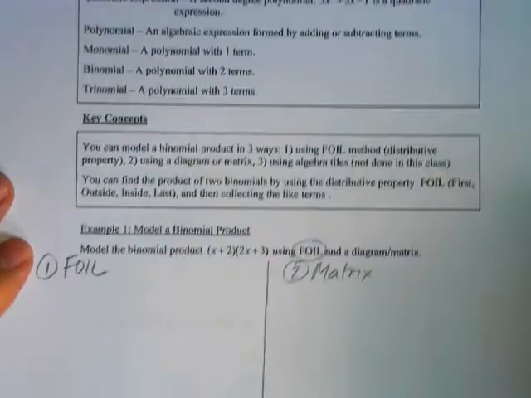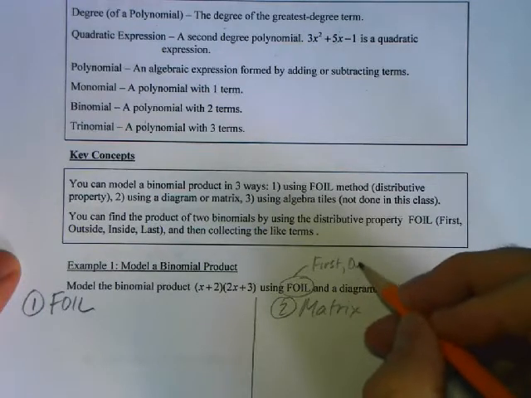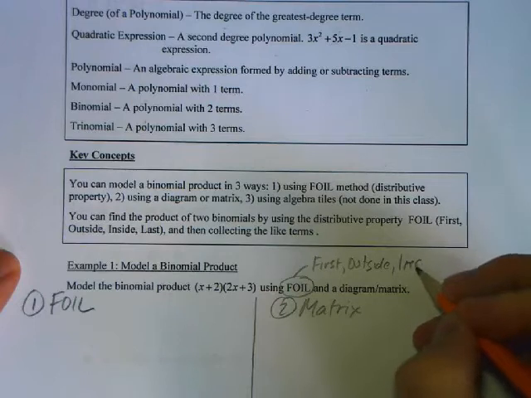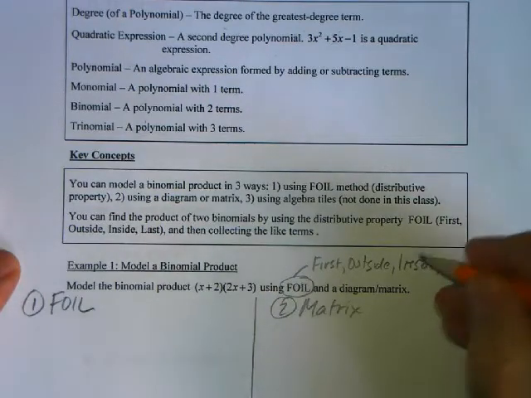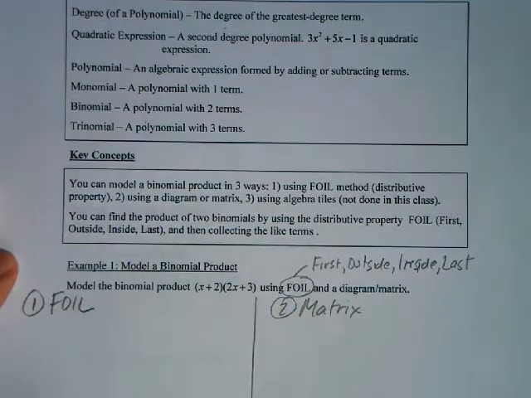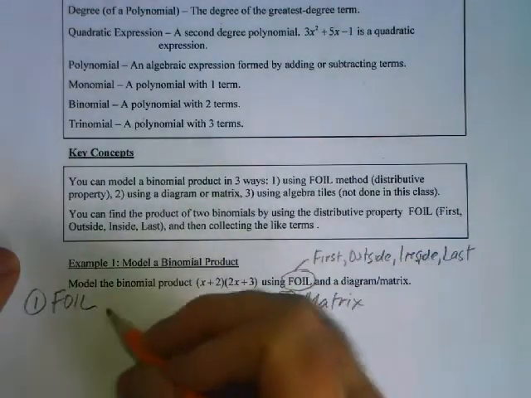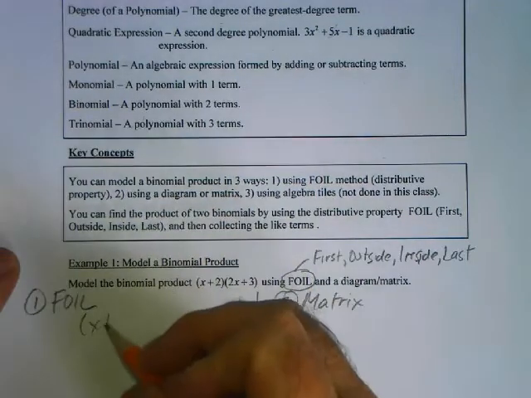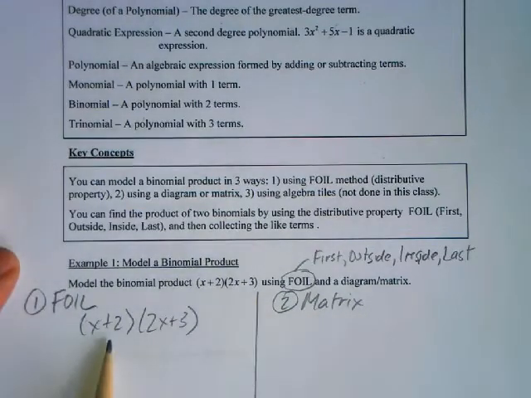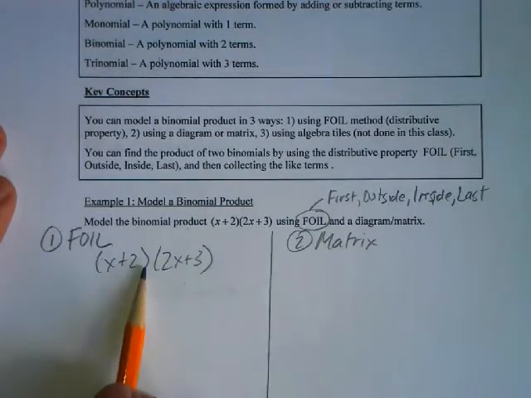Well, it actually is an acronym, and it stands for first, outside, inside, last. I could spell. Okay, so it's just a memory tool, and you'll see how this works in a second. So I'm going to start with the original question, x plus 2 times 2x plus 3. And you can see pretty quickly that that's a binomial and that's a binomial, so we're multiplying two binomials together.